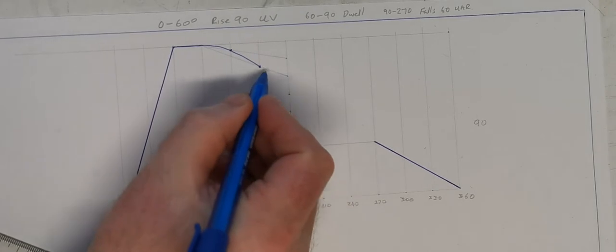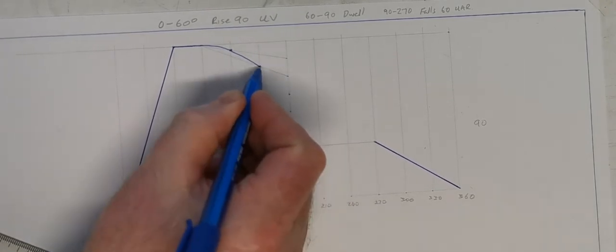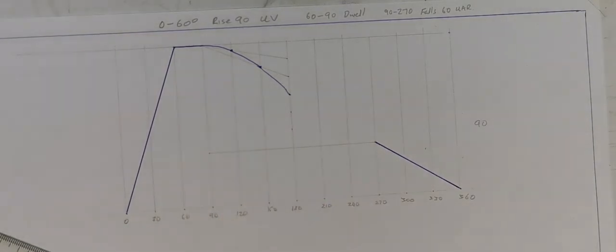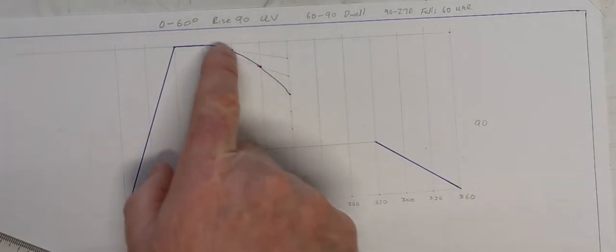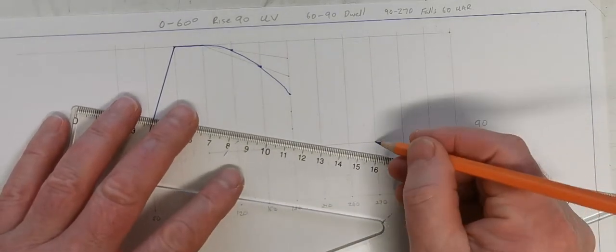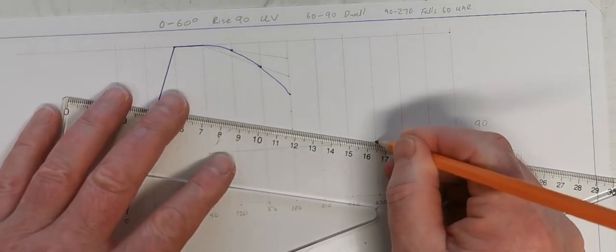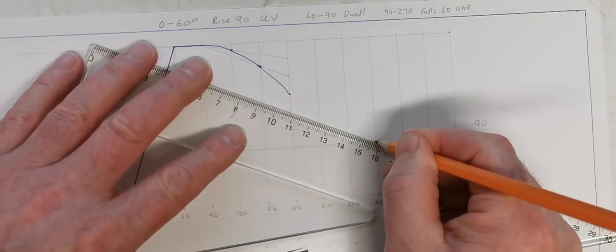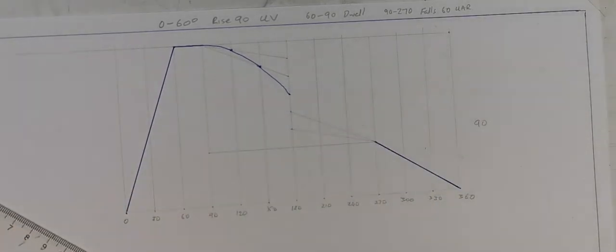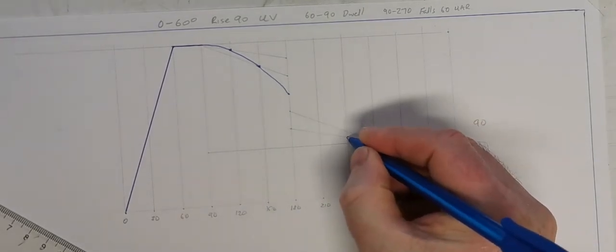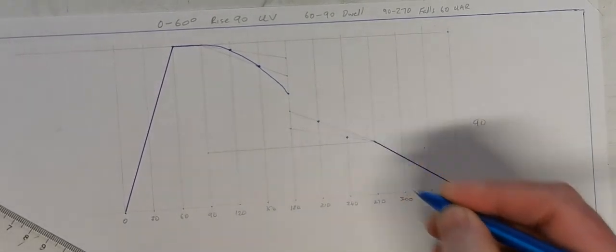Now normally I would do the other side as well, but that is like the right hand side of a parabola. And then the other side here, we've just got an upside down half a parabola. So first one, second one, third one.